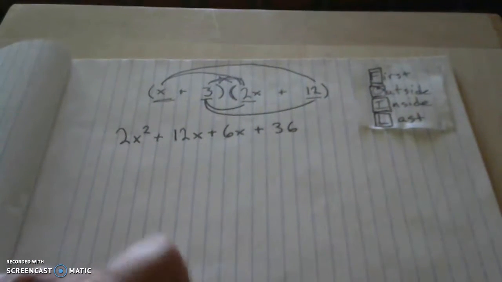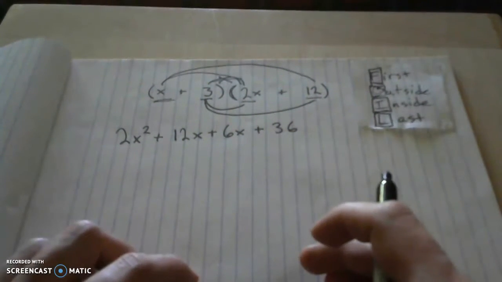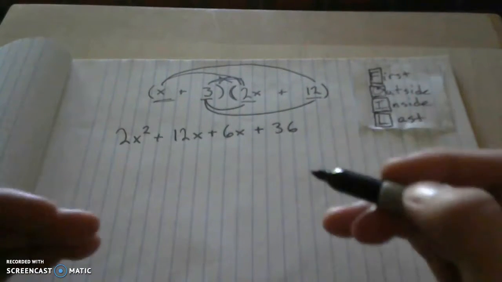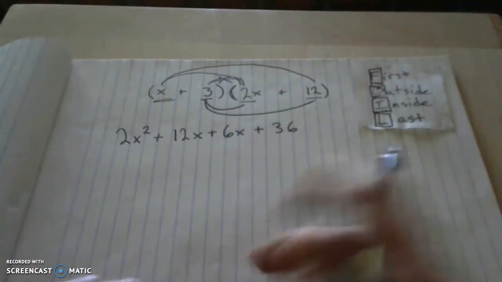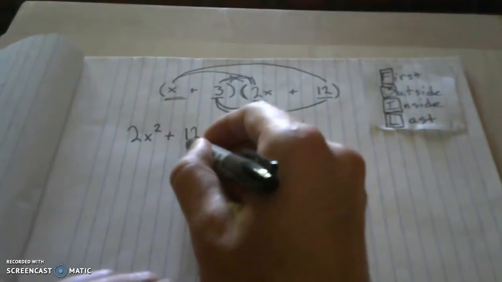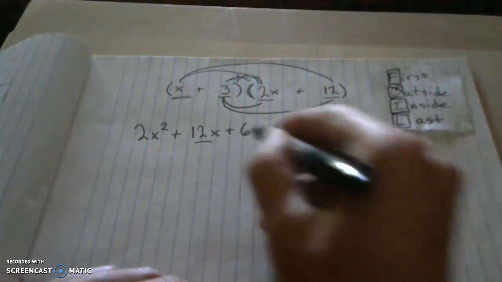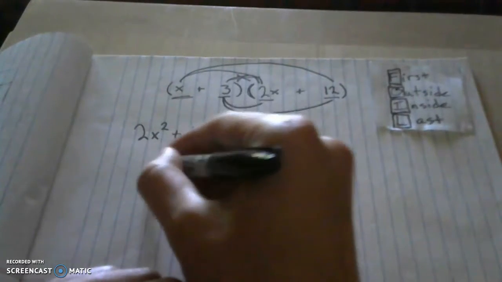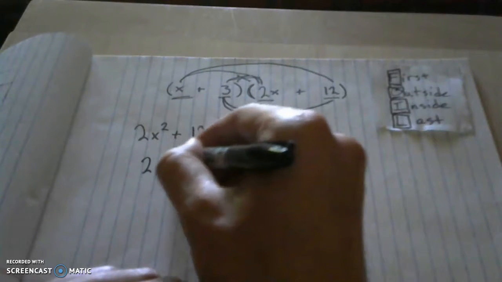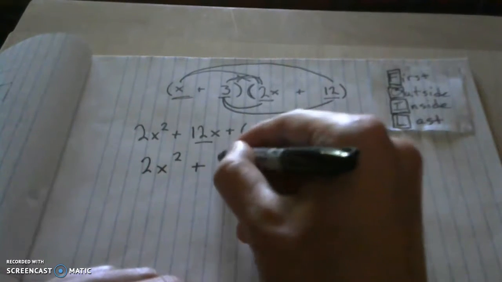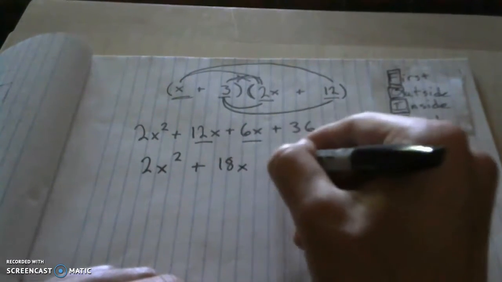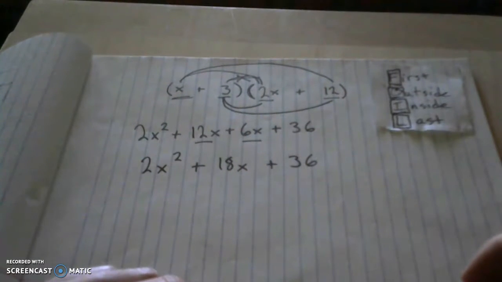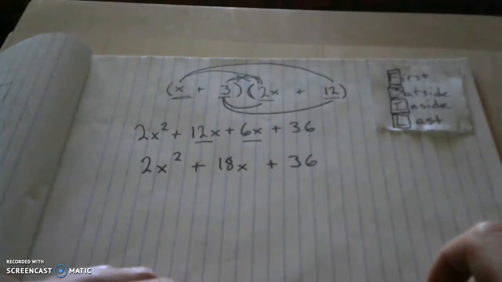And so we could just stop here because we have FOILed it, but just to practice our simplification, we're just going to simplify this and combine like terms. So we have 12x and 6x, so we could just combine those two together, and that gives us 2x squared plus 18x plus 36. And that's how you FOIL.